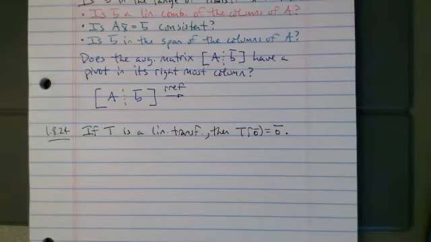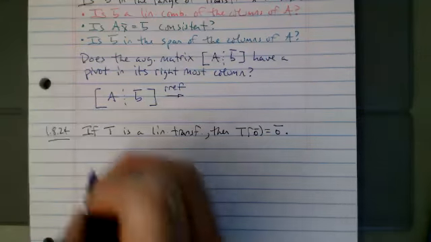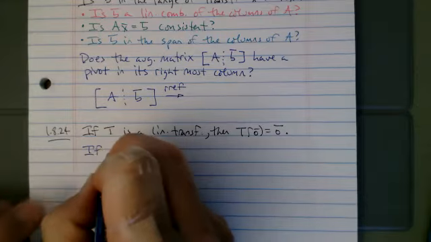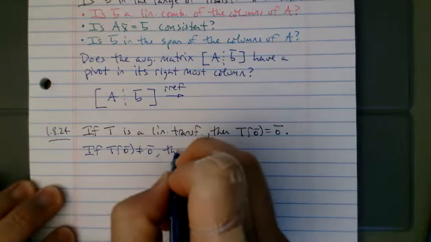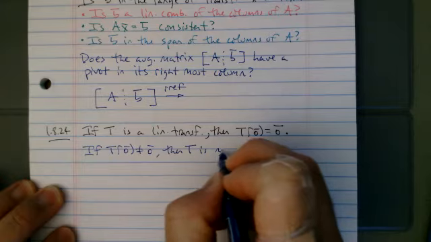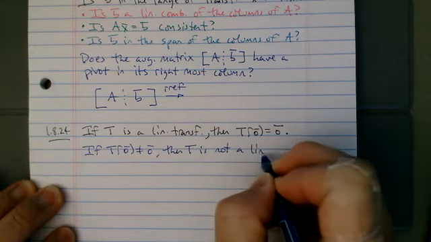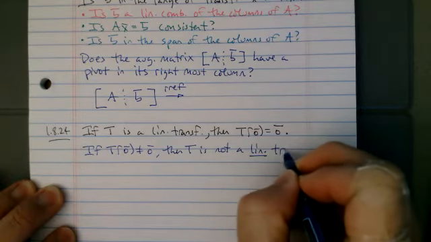We can turn this around by saying if T of 0 is not 0, then T is not a linear transformation.